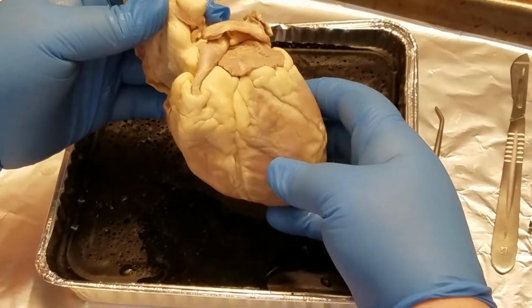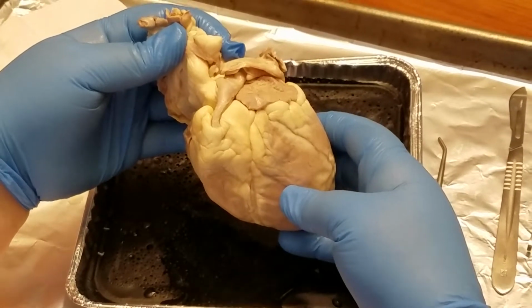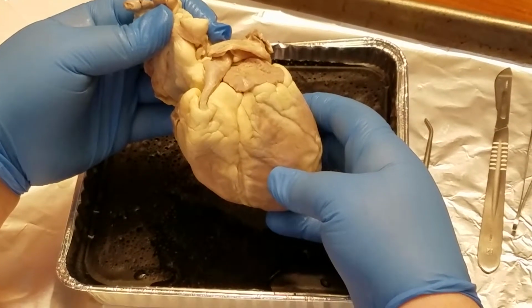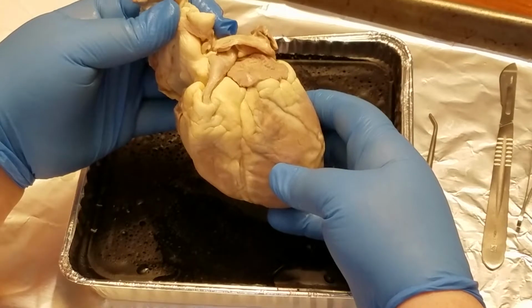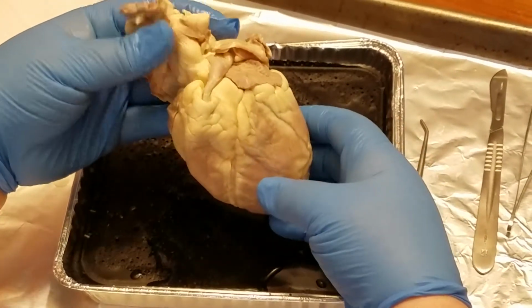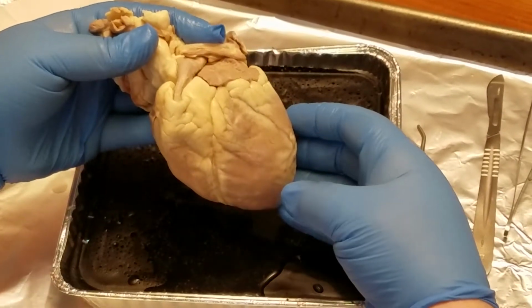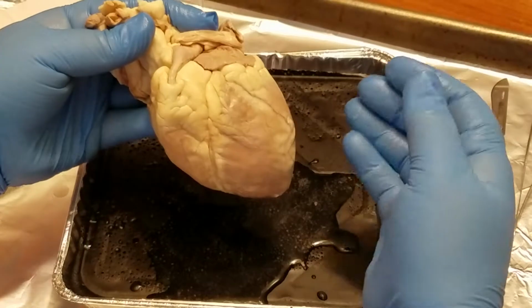Okay, this is CTrautman. This is the sheep heart dissection practical for Biology Lab 221, fall 2018 semester. And before I cut into the organ here, I just wanted to go through the external features. We are looking at the anterior surface of the heart.